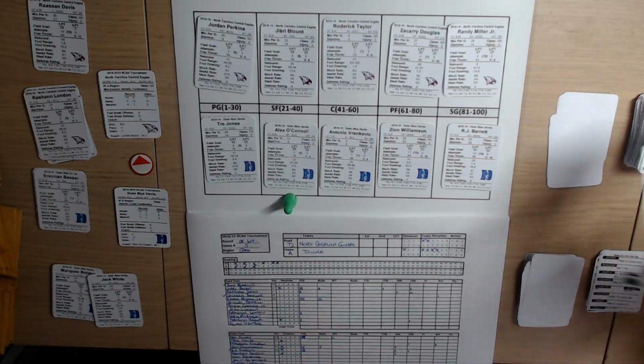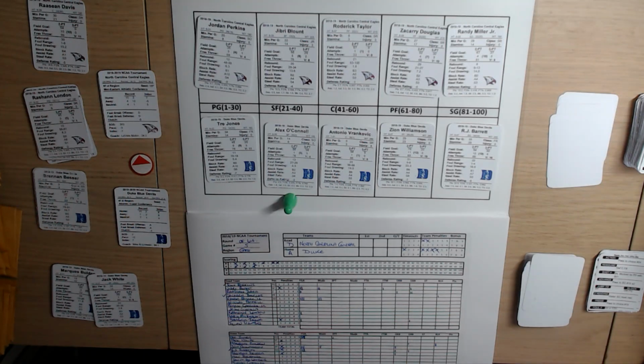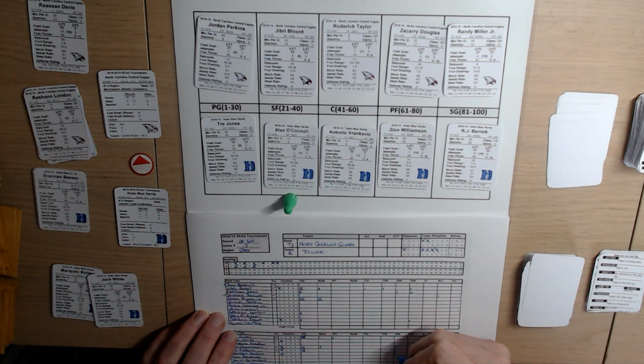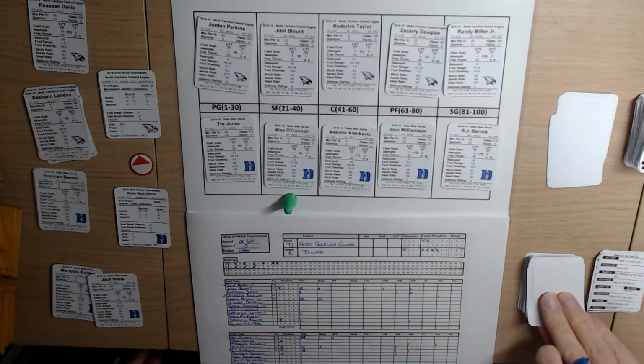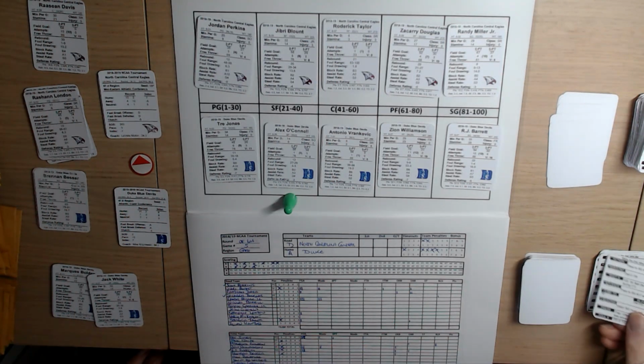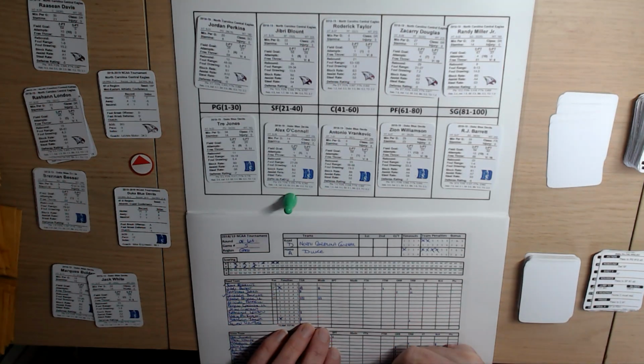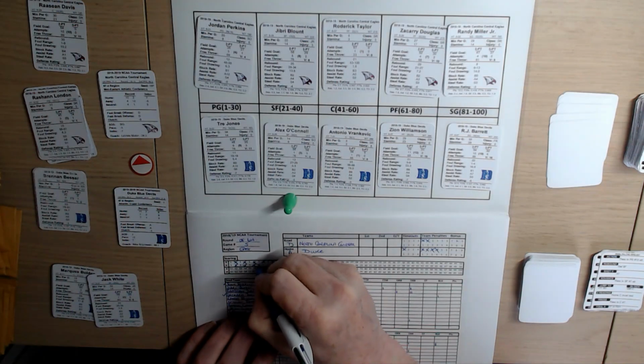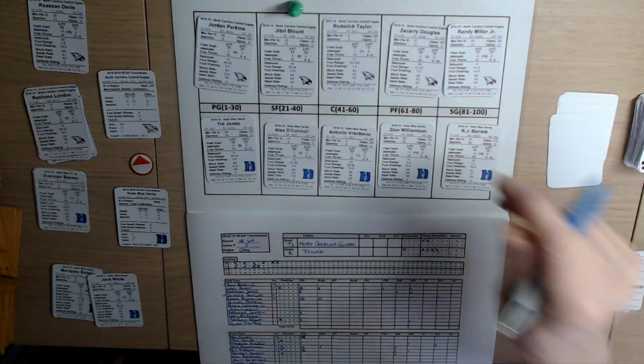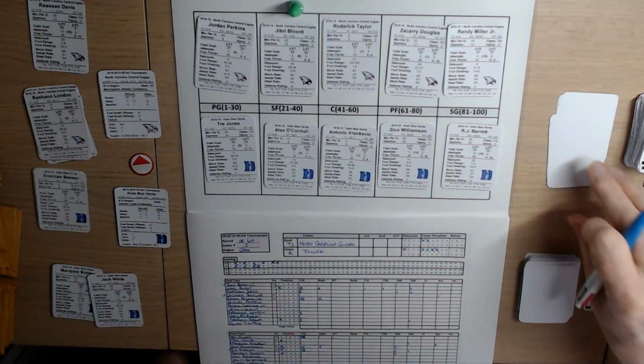Now, does he score? 82, he does not score, so he's going to get 2 shots. Roderick Taylor fouls Alex O'Connell, and Alex O'Connell will go to the free throw line. He is a 76 on free throws. First one is a miss, second one is good. So he plants the second one, and the score is now 11-7.